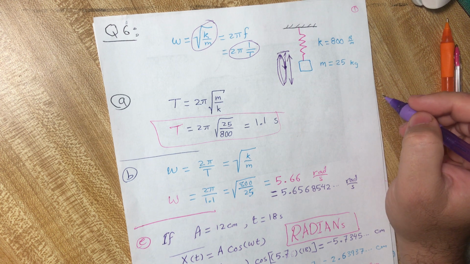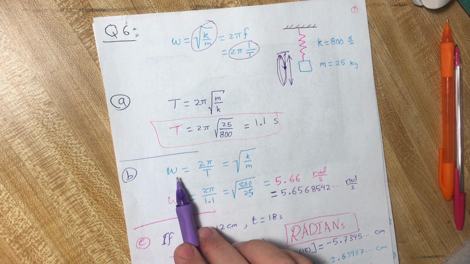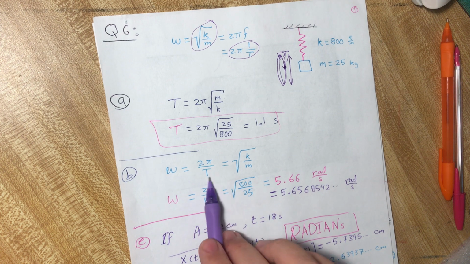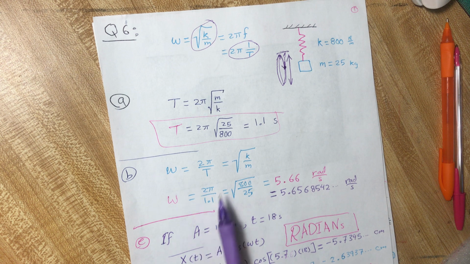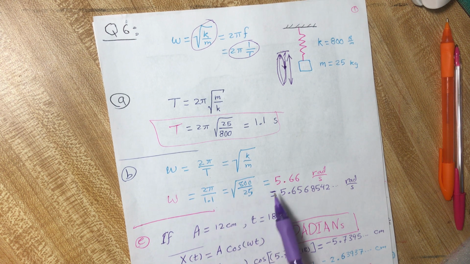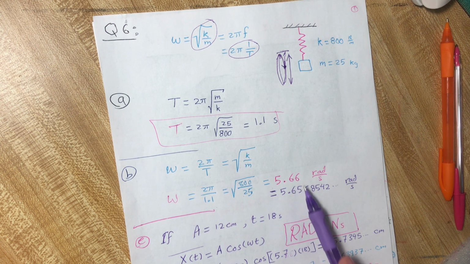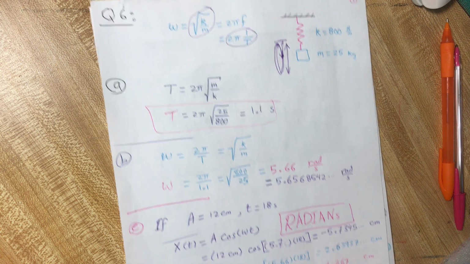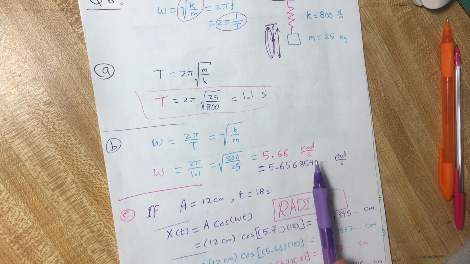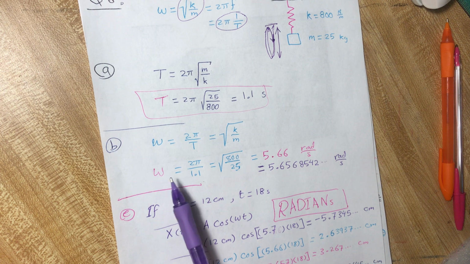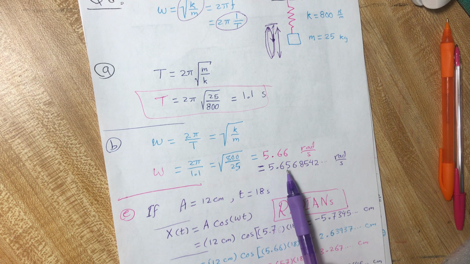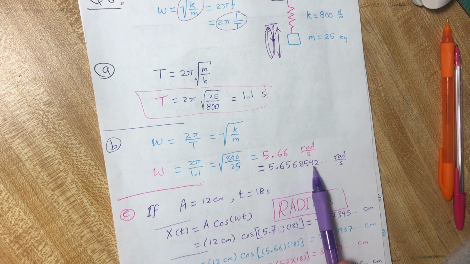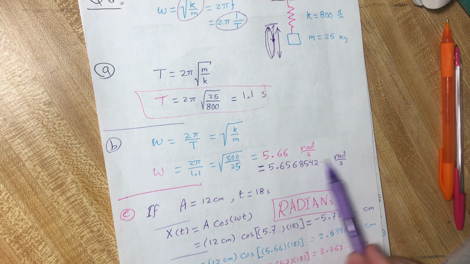Okay, what is the angular velocity or the angular frequency? It is 2 pi over T, or it is equal to the root of k over m. I will use both formulas. It will give me the same magnitude, 5.66. And the actual magnitude of this frequency, omega, is equal to 5.6568542 and some other terms.